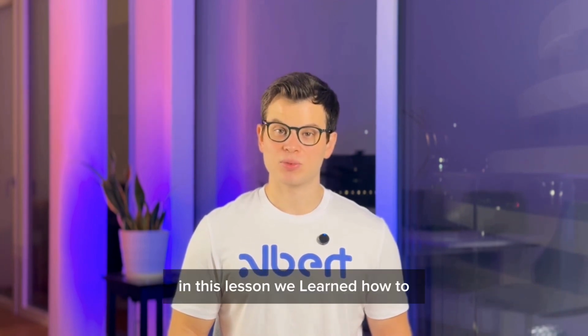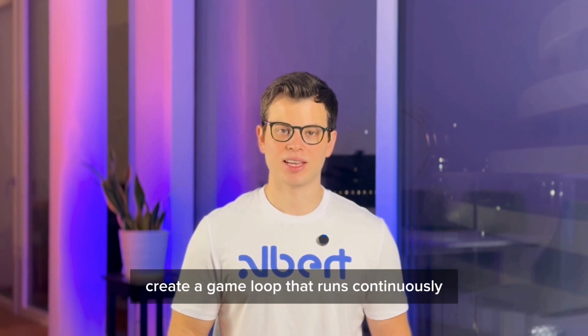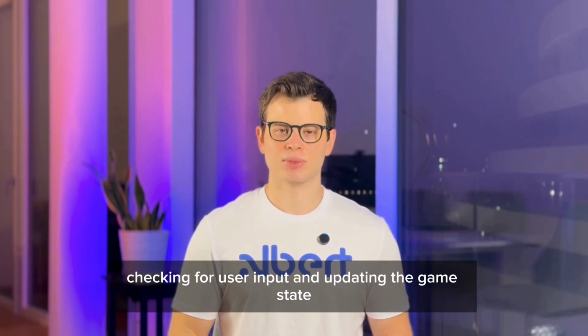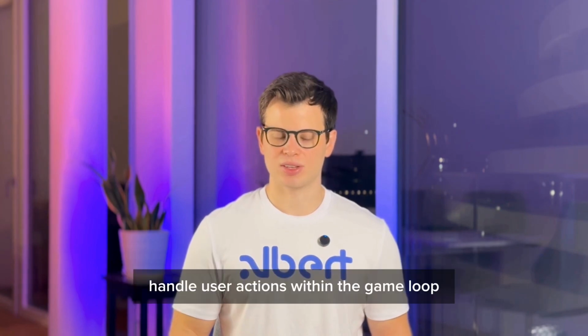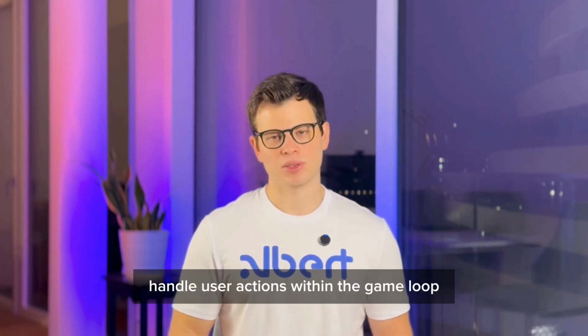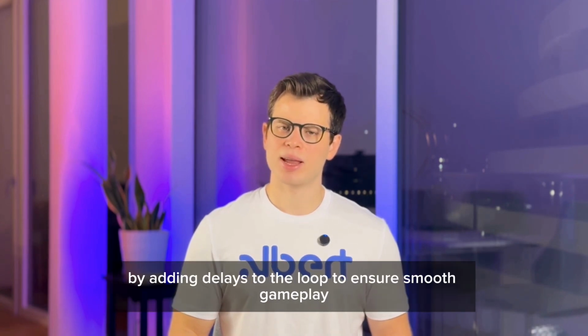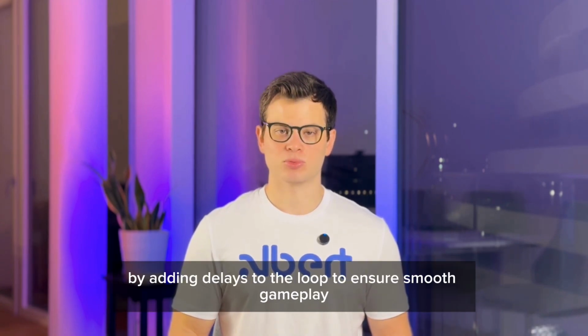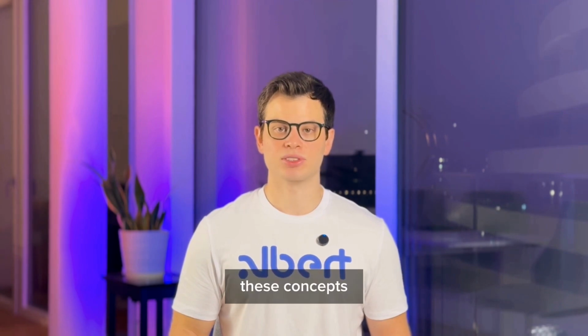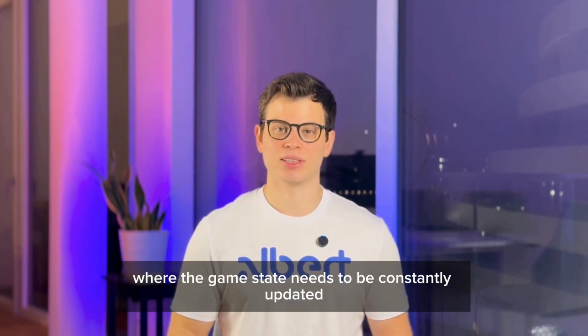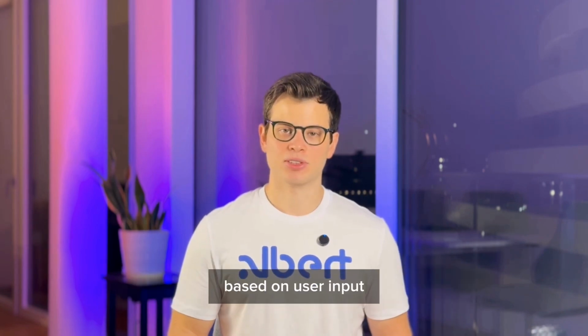In this lesson, we learned how to create a game loop that runs continuously, checking for user input and updating the game state. Handle user actions within the game loop, updating the game accordingly. Control frame rates by adding delays to the loop to ensure smooth gameplay. These concepts are crucial for developing interactive games where the game state needs to be constantly updated based on user input.